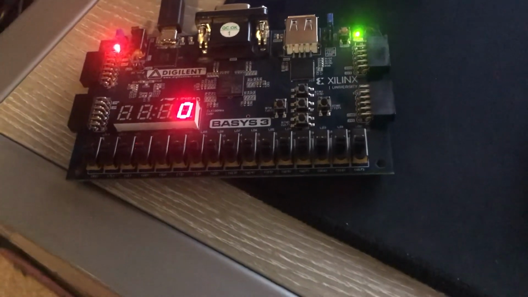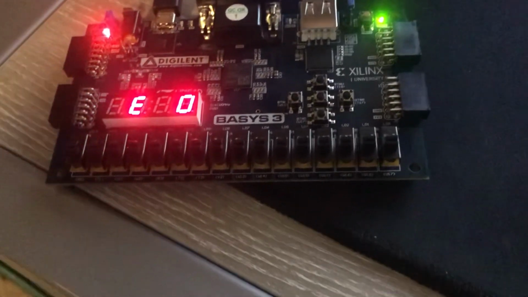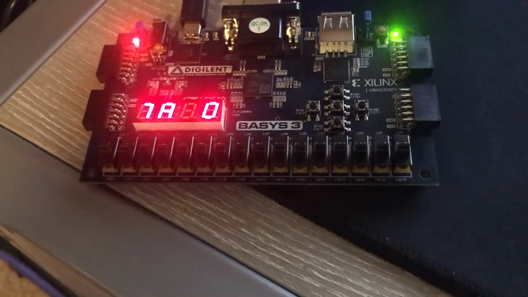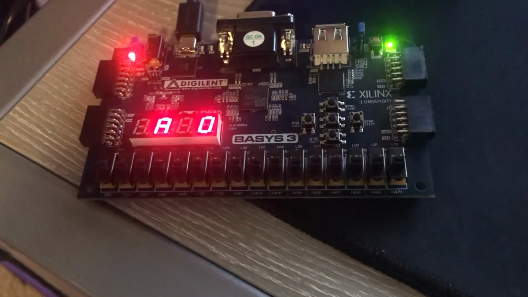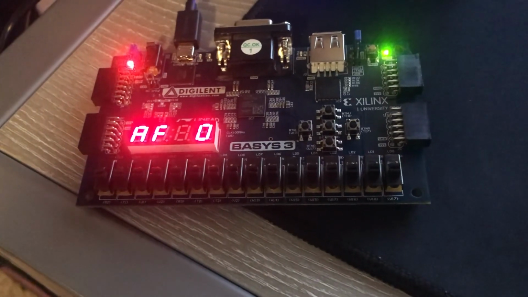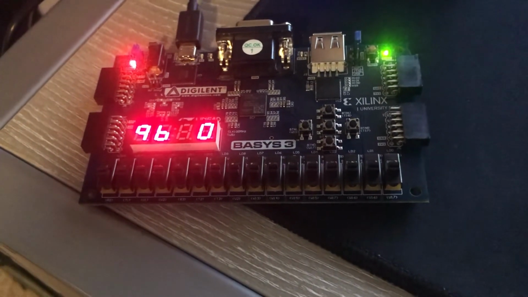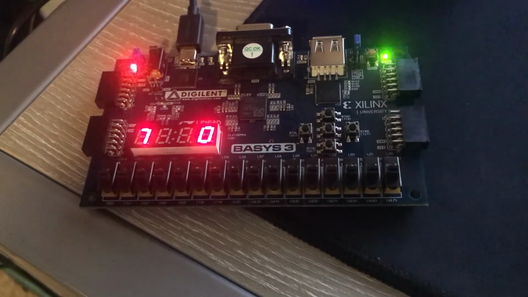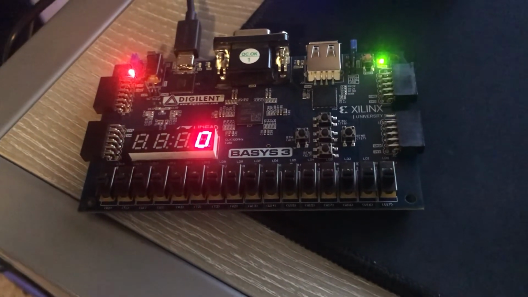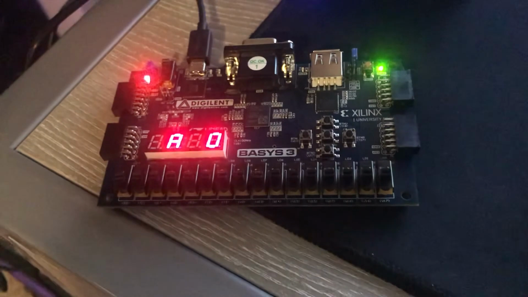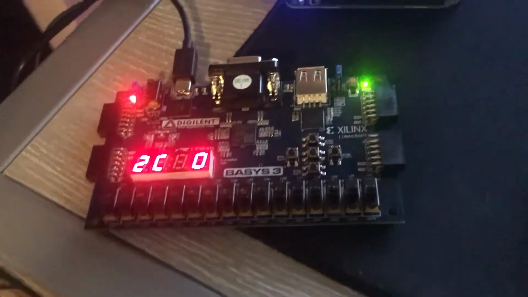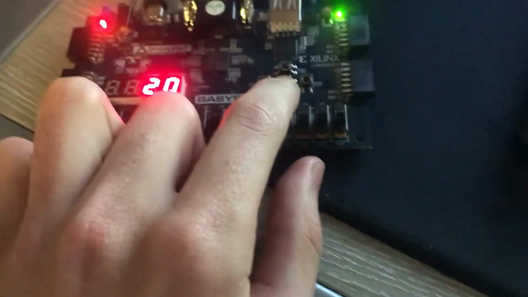And when it gets to 0, you will see a victory pattern on these two. And then it starts over. And there you go, and then we can press down here and it'll reset back to 20.